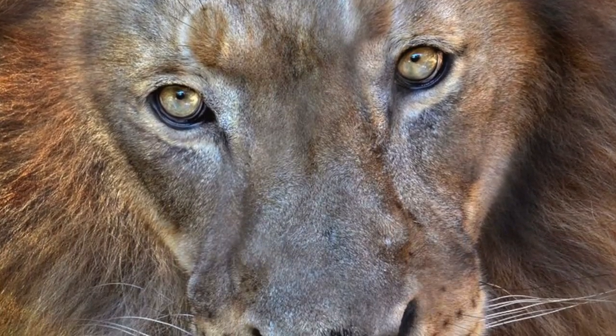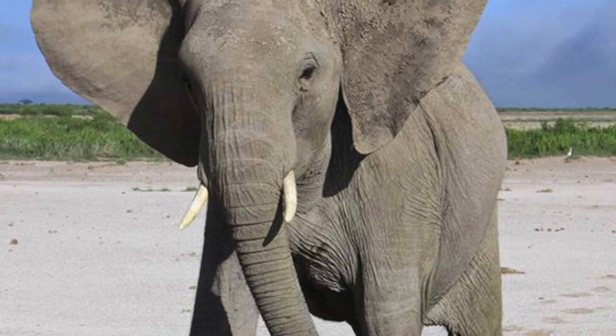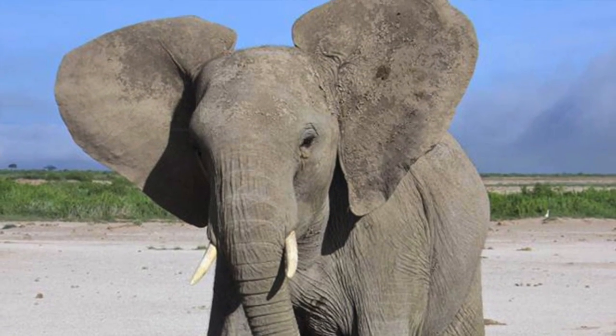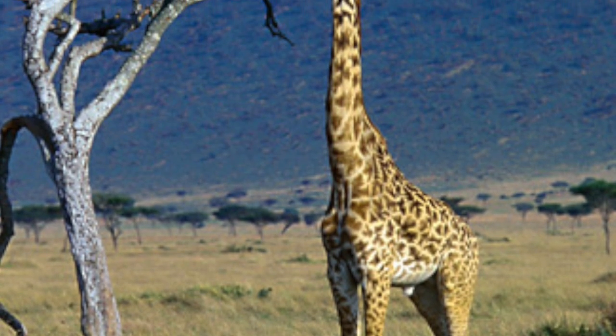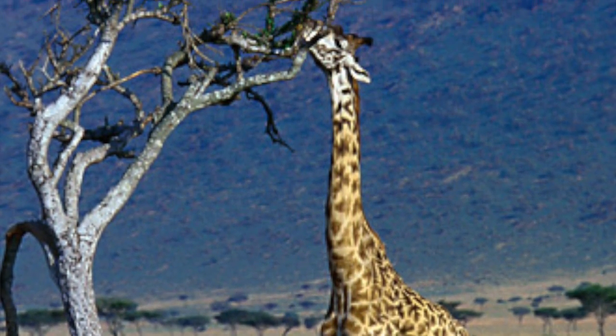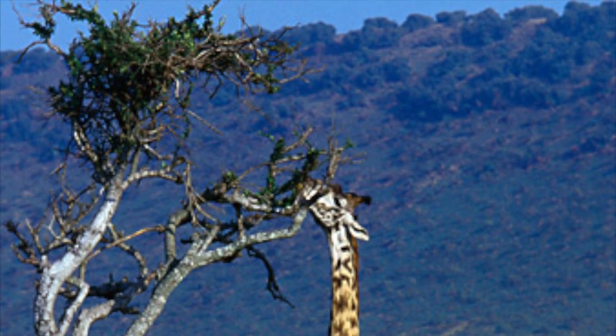Animals don't sweat to lose body heat, so they lose it through panting or through large areas of exposed skin, like ears, like those of the elephant. As for the giraffe's long legs and necks, they are able to reach up into the tallest of trees and pluck off the healthiest of leaves because they are herbivores.